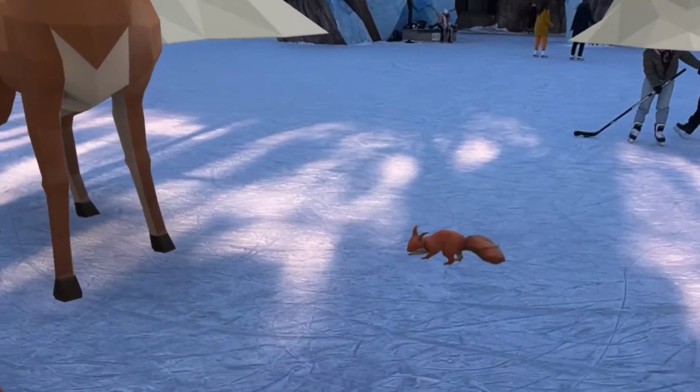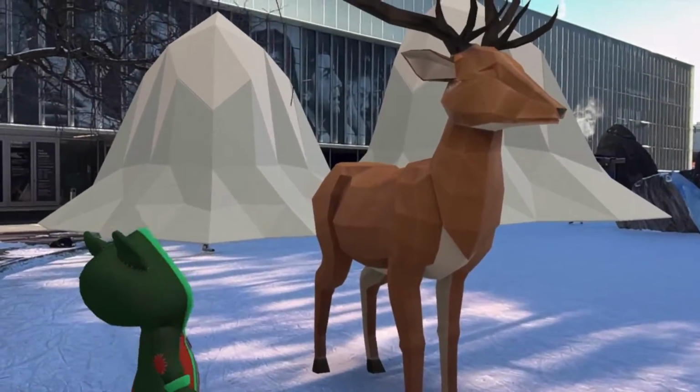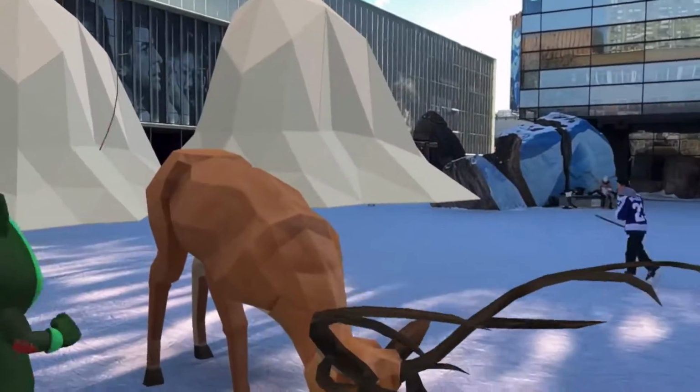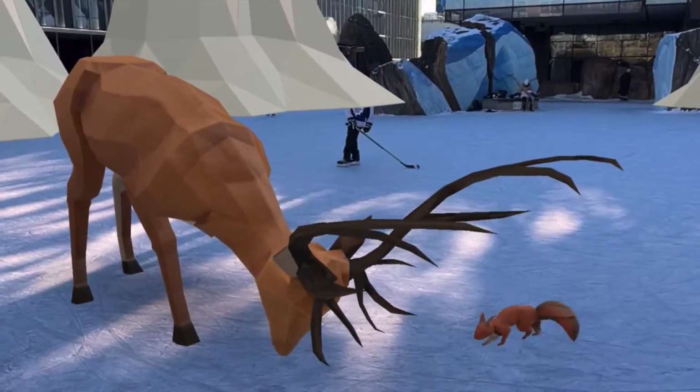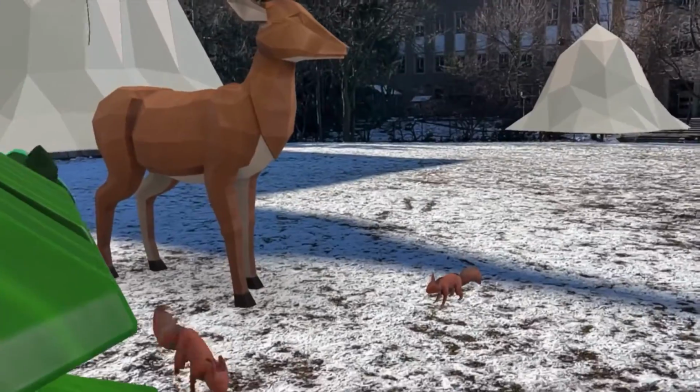Same thing here, same thing here. The mountains are blocking people. You'll see a skater. His head disappears behind that mountain that should be further down.